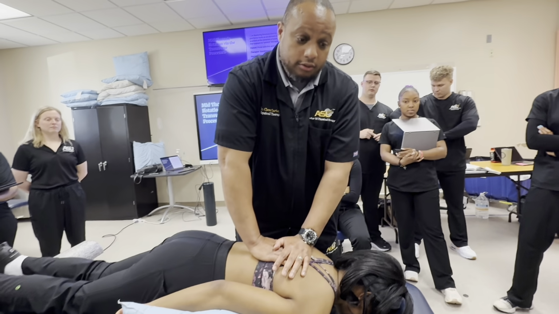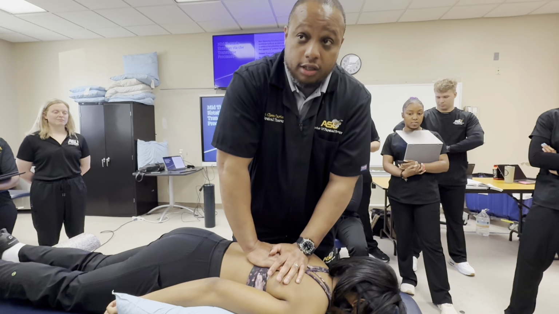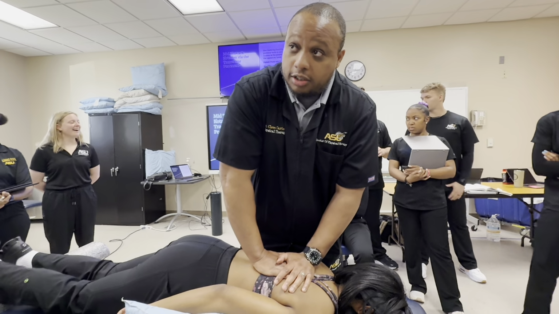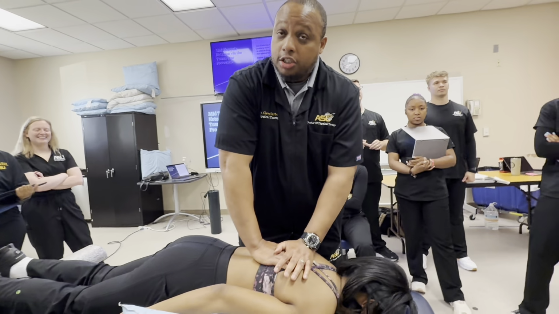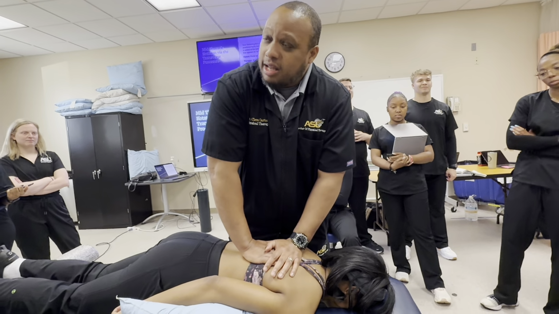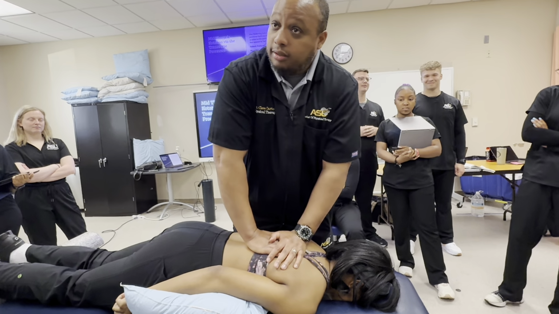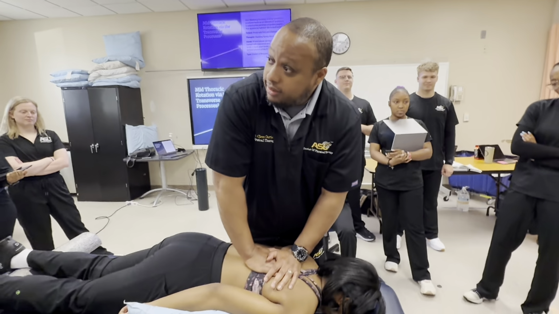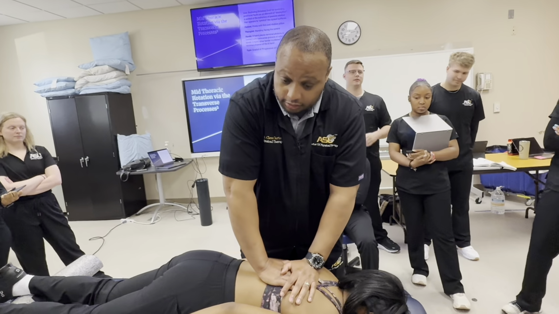How are you feeling? That doesn't feel good. It doesn't feel good. She needs some mobility. So she said it doesn't feel good, and I can assess this. I assessed and I'm treating, so I can assess this at each level.